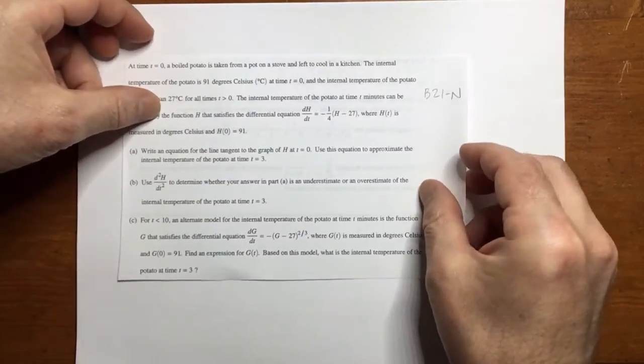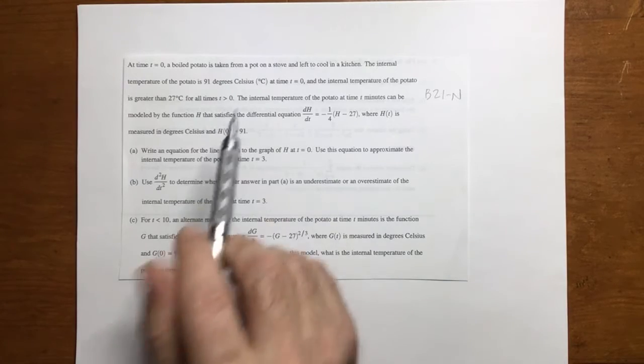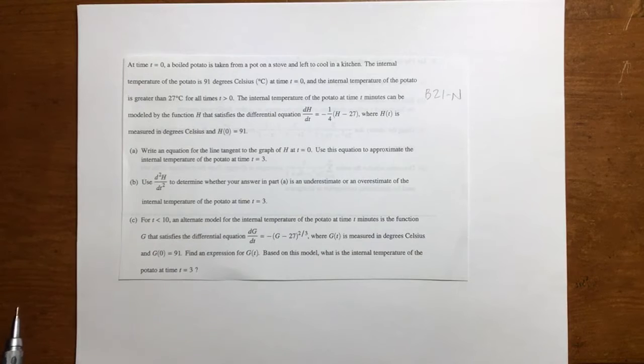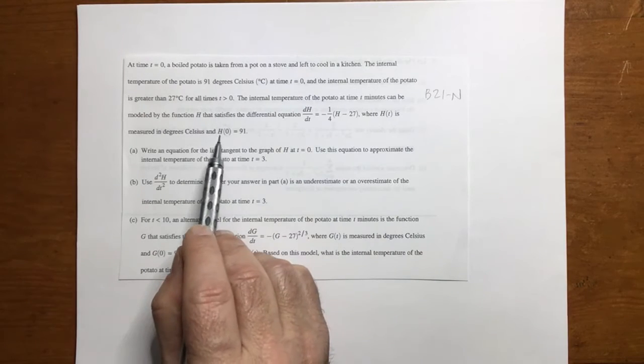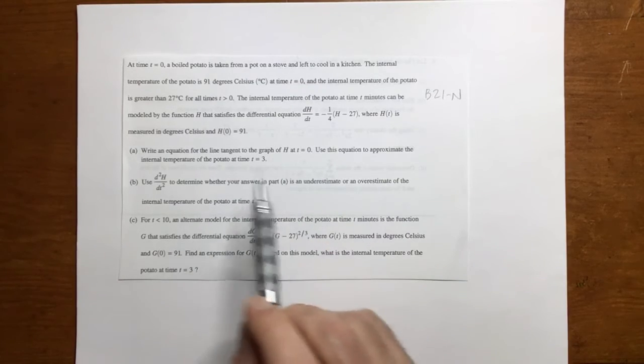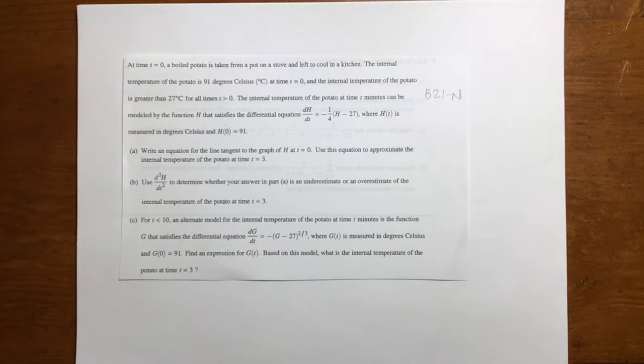And then here is the problem that we'll talk through. All right, you have a potato, it's hot. And you take it out of boiling water, I think, and its initial temperature is 91 degrees. And so that's where the H of 0 comes in. So when T equals 0, the temperature is 91 degrees Celsius. Okay, and the temperature is always greater than 27 degrees.